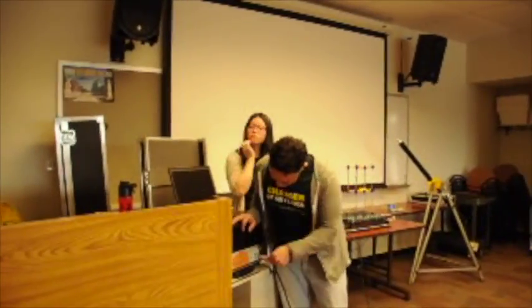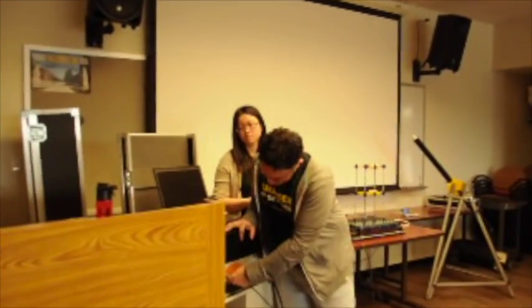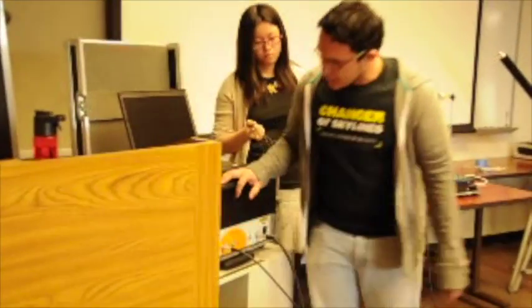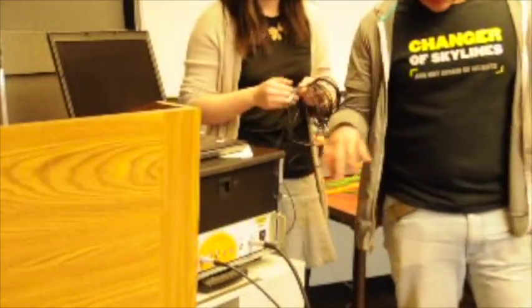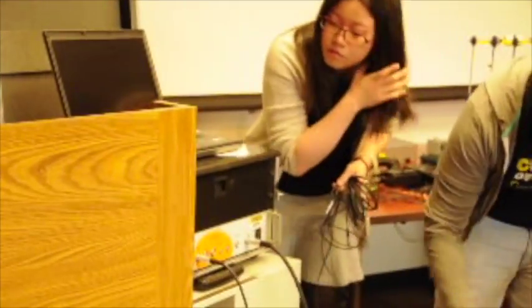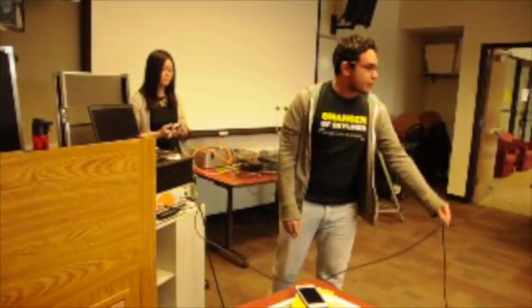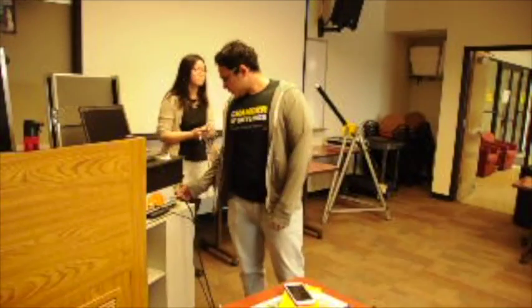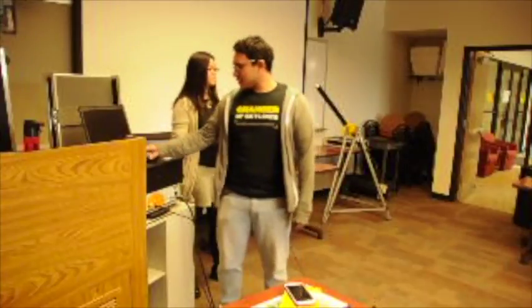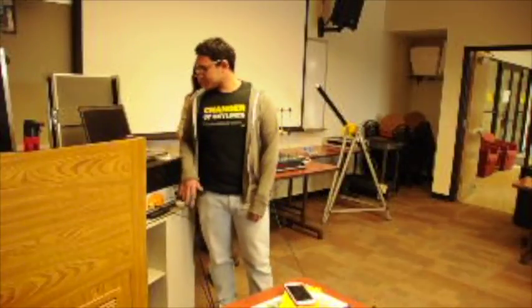You connect this in the Space Probe port. One of the tricks here is that we need to turn on the controller first and then the computer. Yes, and this is also stated in the manual.